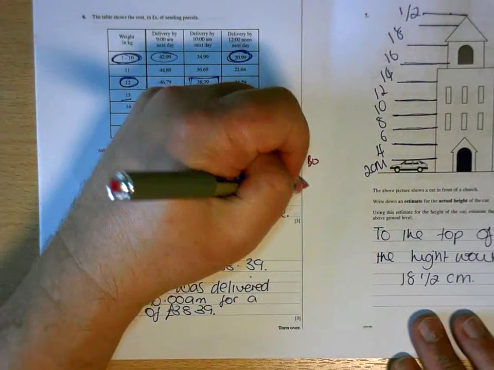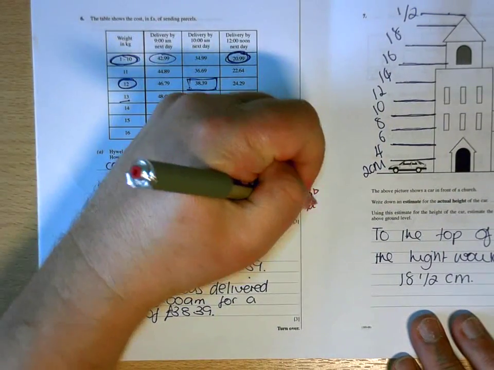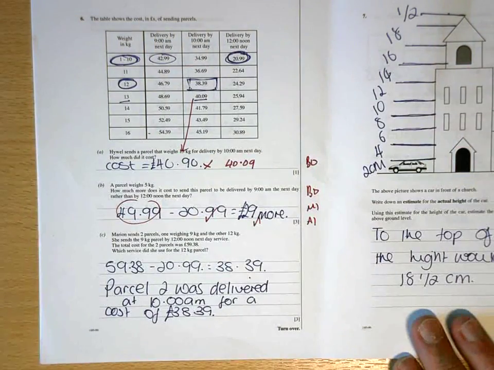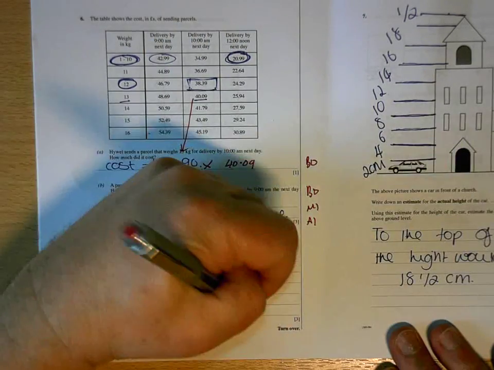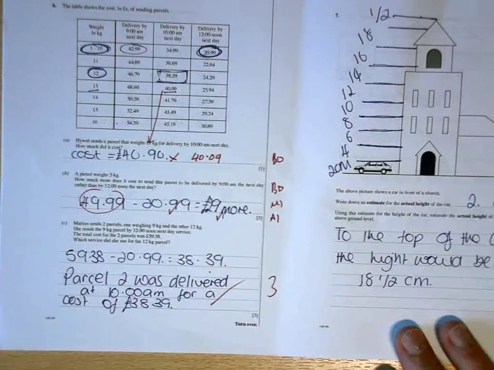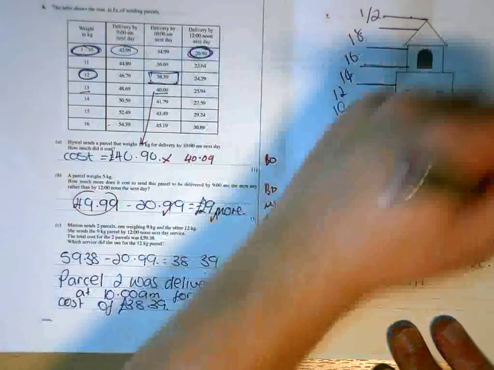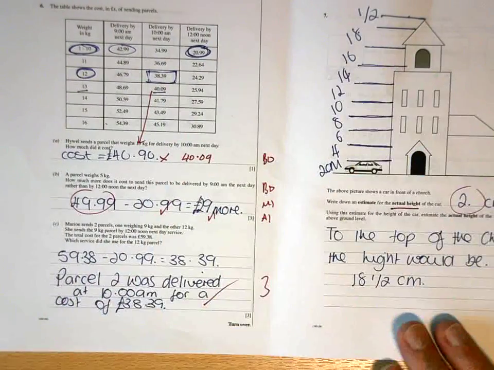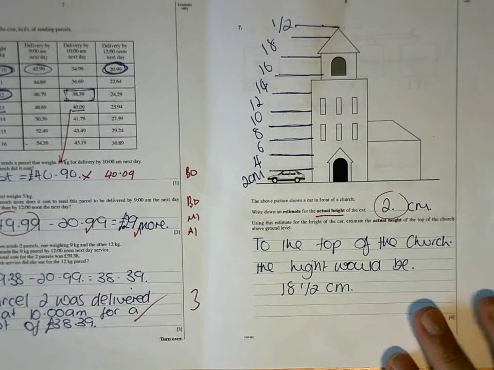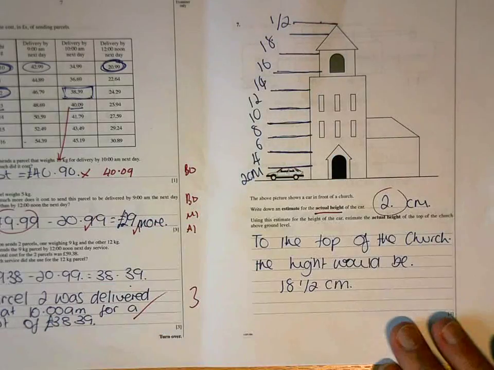So you're going to lose the mark for reading that off, but get the 2 for the method, and 10 AM is correct. The actual height of the car means in real life. So it wouldn't be 2 centimetres. You're looking for something like 1.5 metres there.